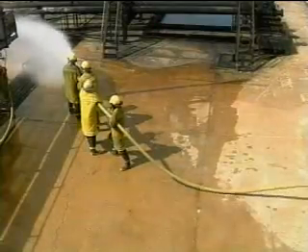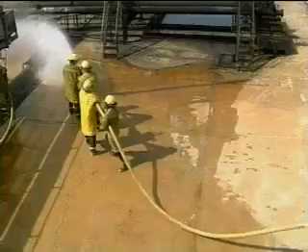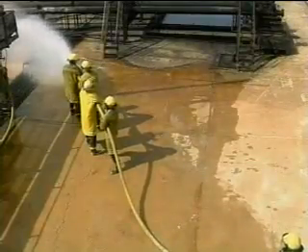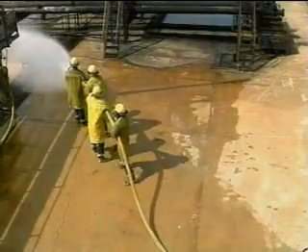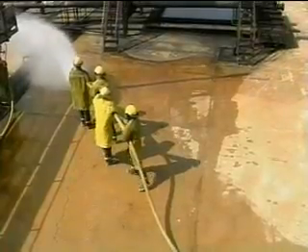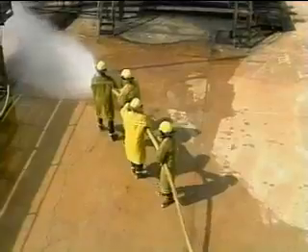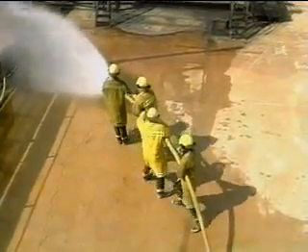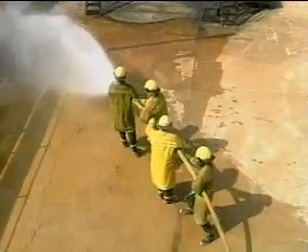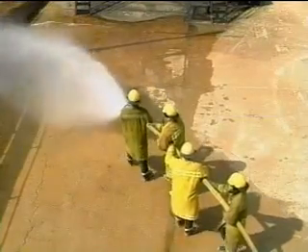When the back out command is given, it usually means that all hose teams will retreat together. However, this may not always be the case. There may be situations where one team is in front of the other, or one team may be left behind for cooling. Each situation is different. Listen for commands.